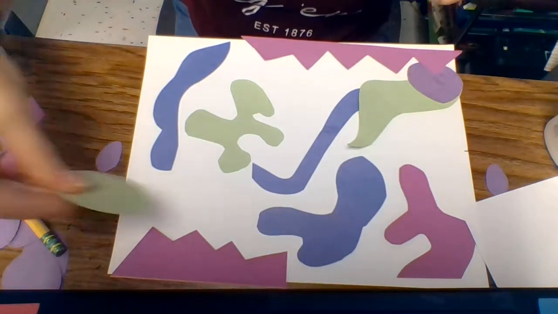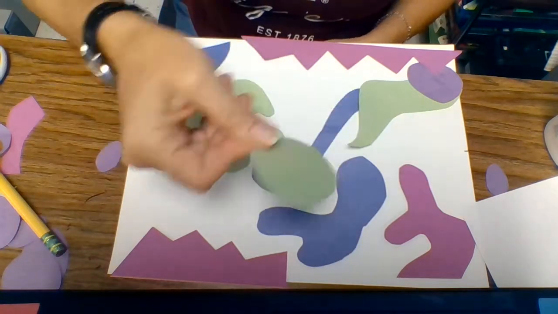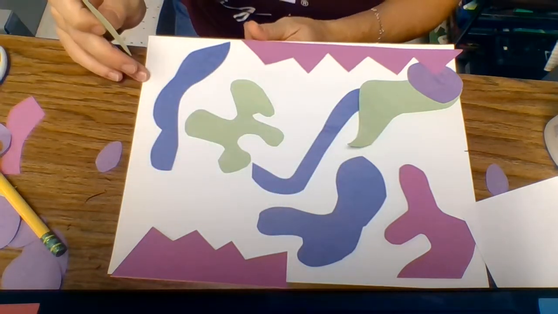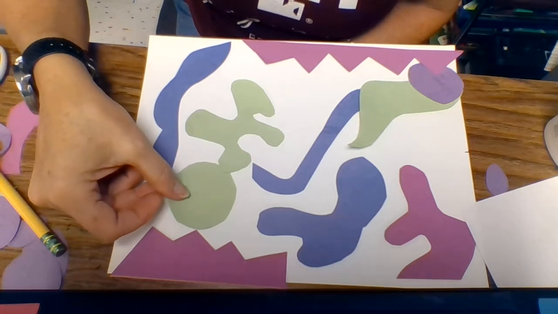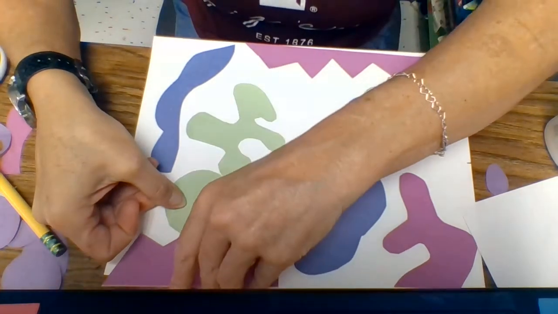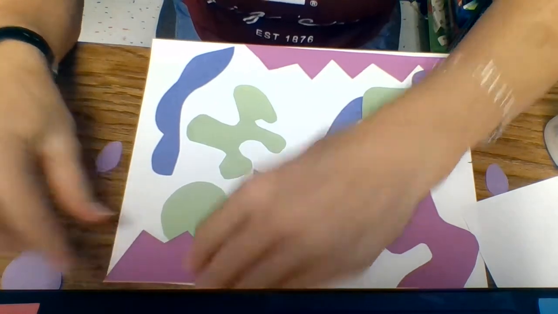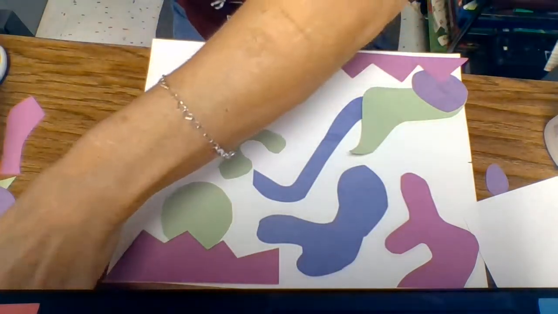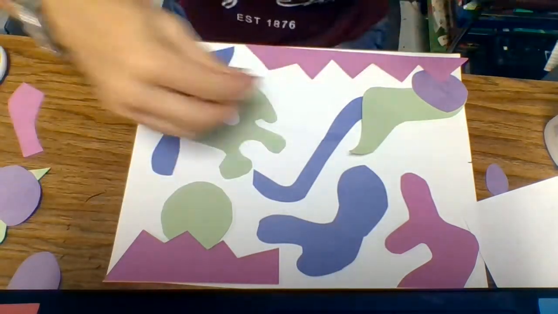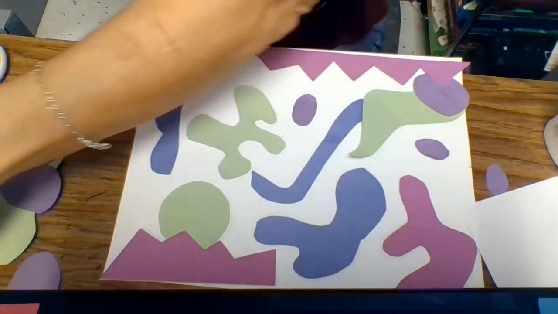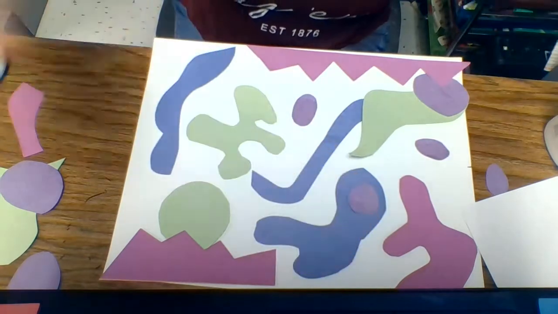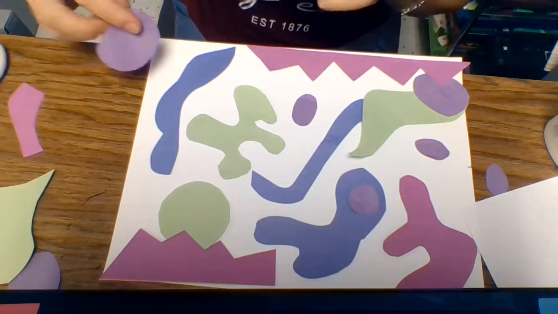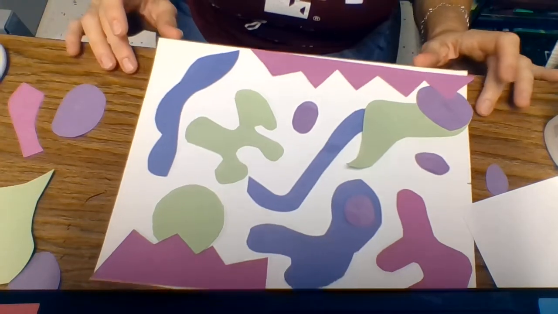Okay. I also cut a circle and some ovals out. Though a circle and an oval are geometric shapes, they have curves, and so I wanted to use them here also. So I'm going to put a bunch of little ovals in little spots, just like that. And I think I like that.